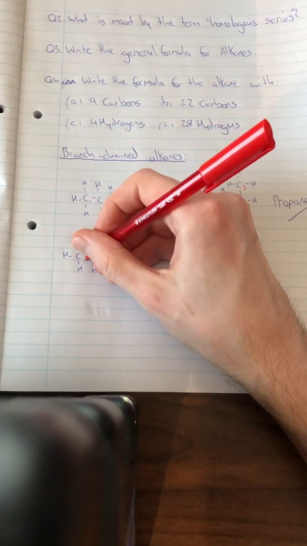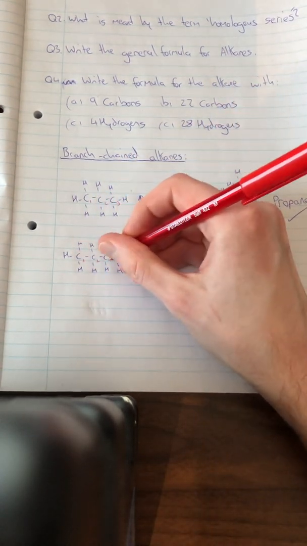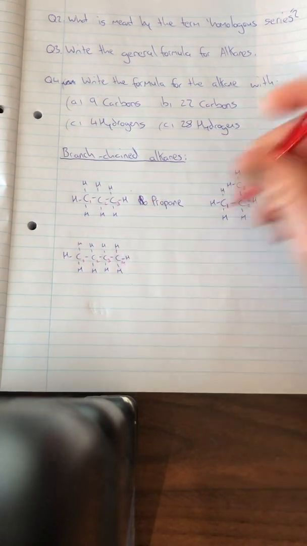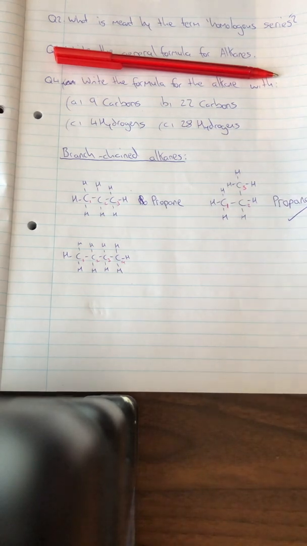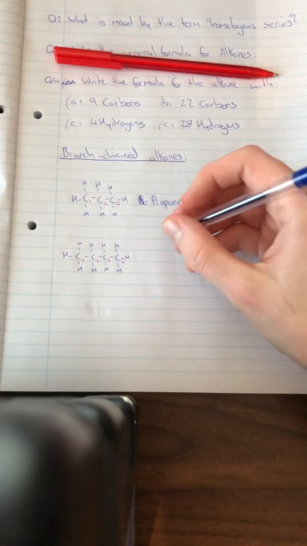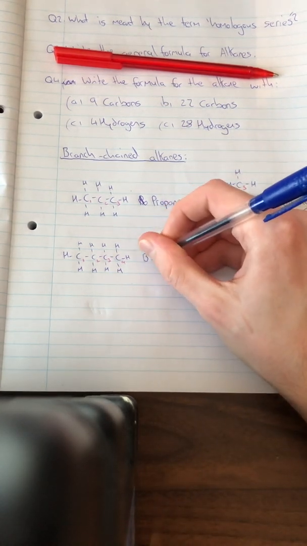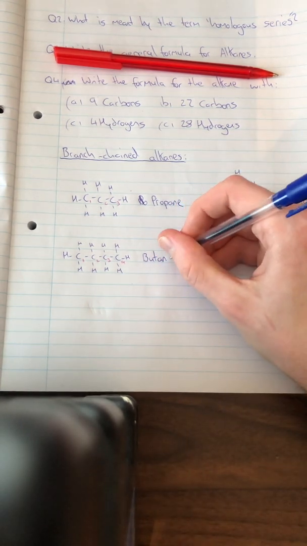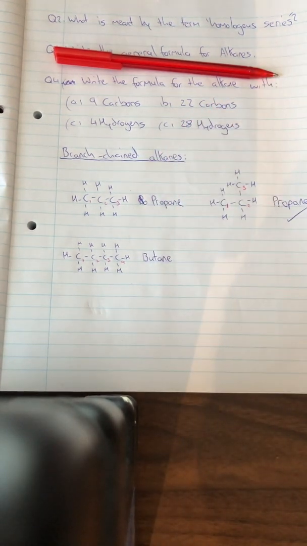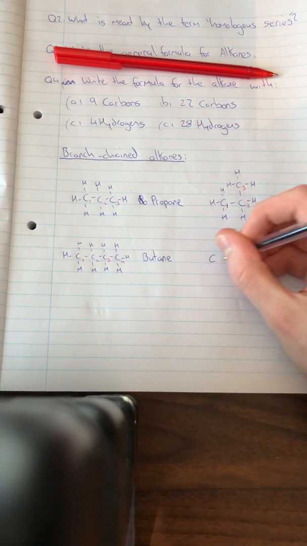Our longest chain goes 1, 2, 3, 4. Okay, so our longest chain is 4. If we go back to the previous sheet, we'll see that 4 has the prefix but, and because it's an alkane, it only contains carbon-to-carbon single bonds. That is butane.